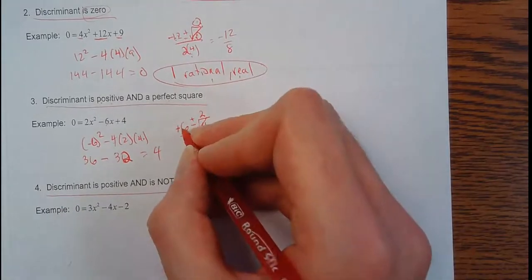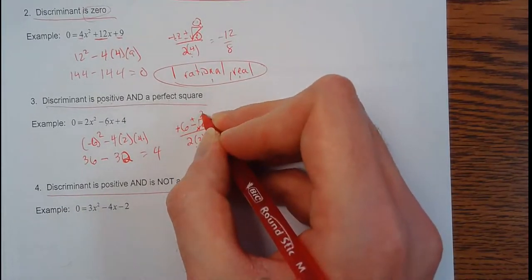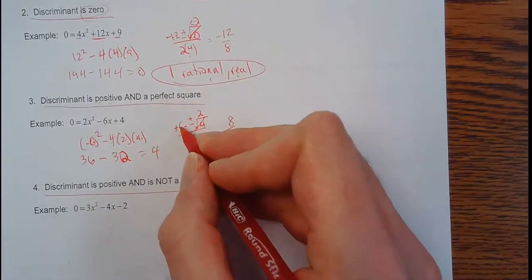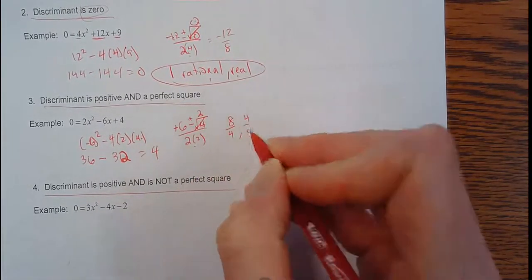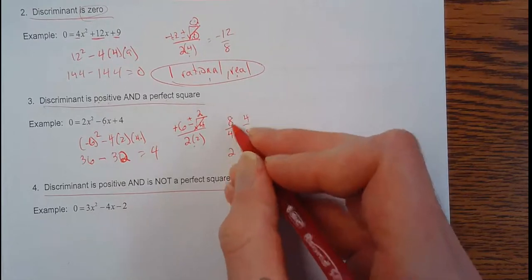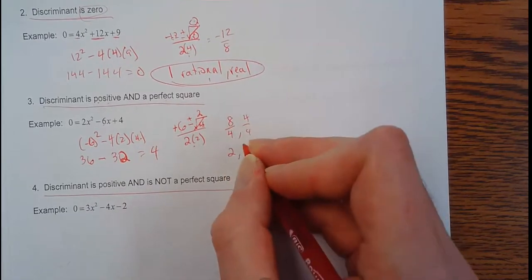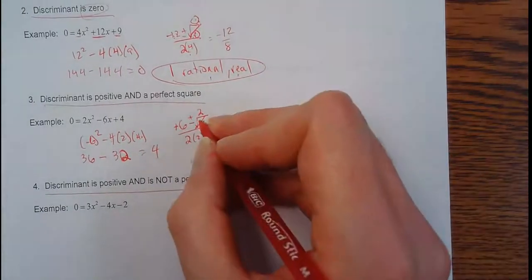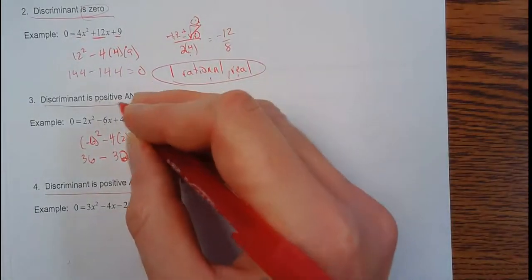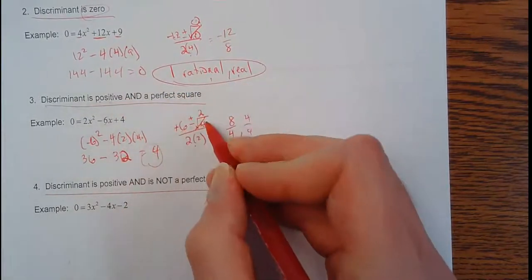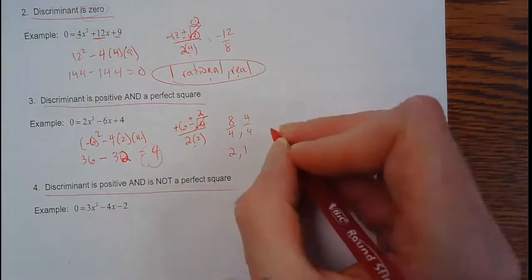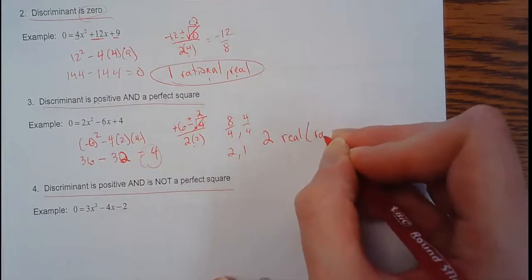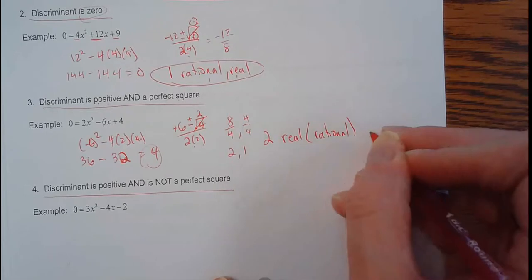Okay, so negative 6 plus 2, well, those I can add together. That'd be 8 divided by 4. And then negative 6 minus 2 would be 4 divided by 4. So these are both numbers. They're both rational because I can divide them, or at least they're fractions. So it would be 2 and 1. So when this is positive and a perfect square, you can square root it and you get nice, neat answers. So you have 2 real, but also rational solutions.